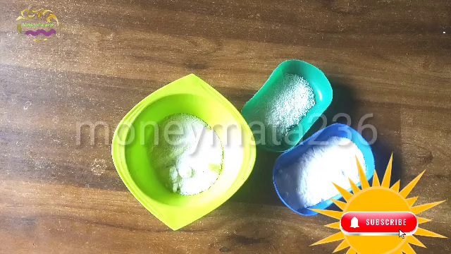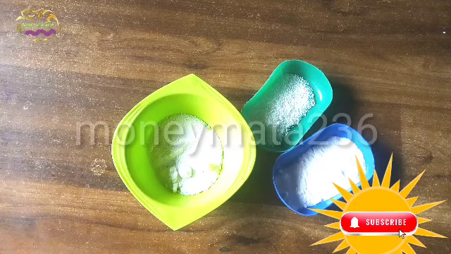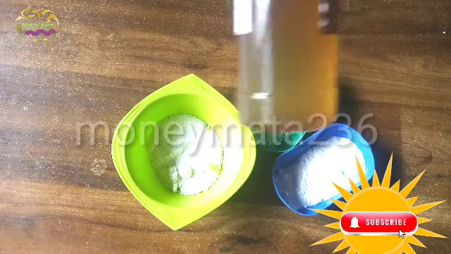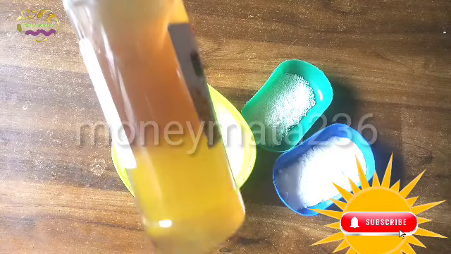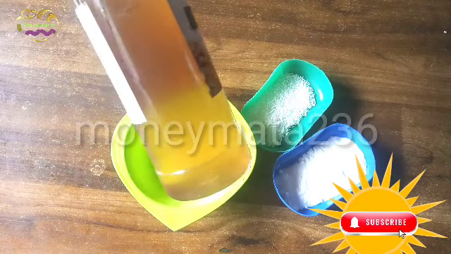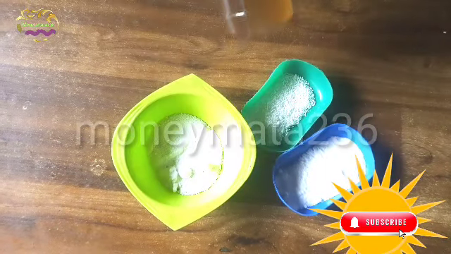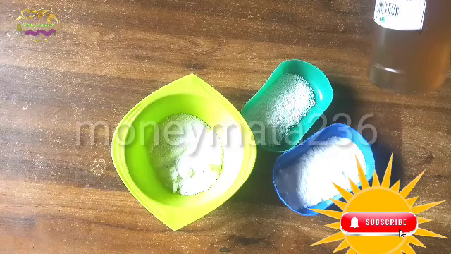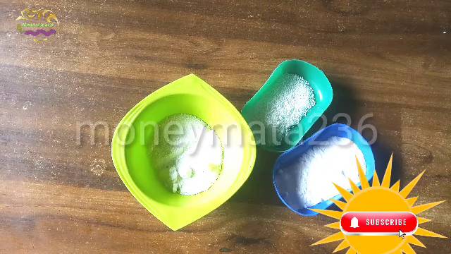Then I have my booster, the booster we made the other time. We're going to be making use of it, like I said, to make our liquid soap, and of course I'll be adding salt to it.